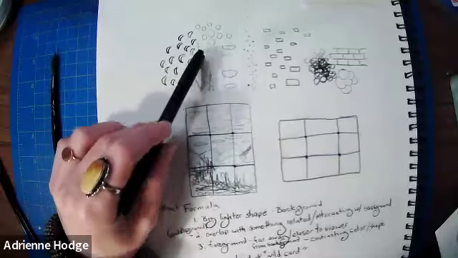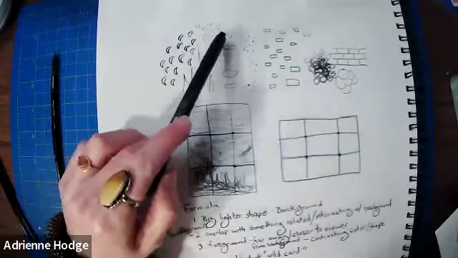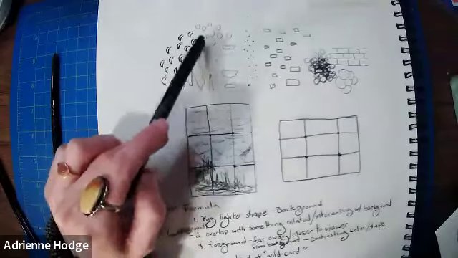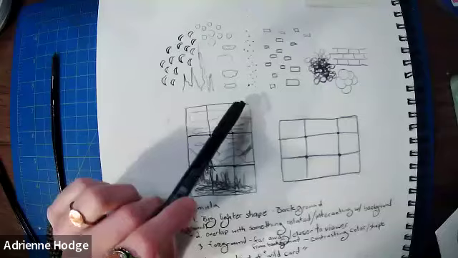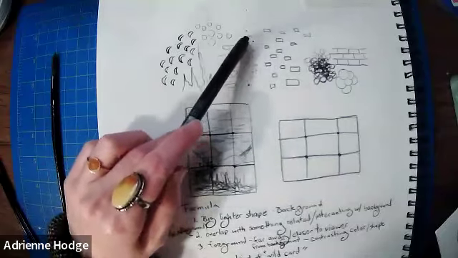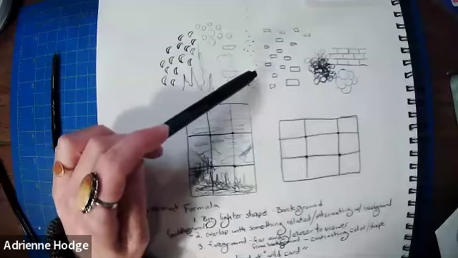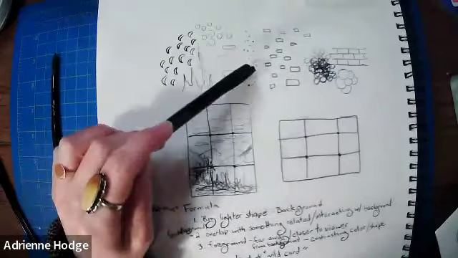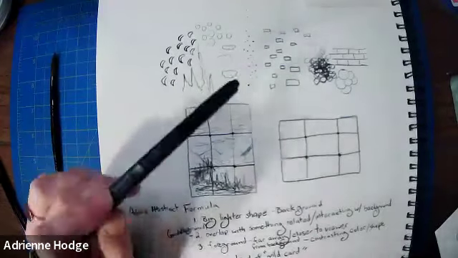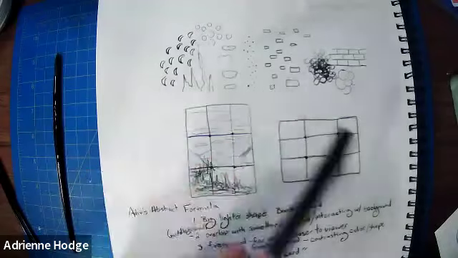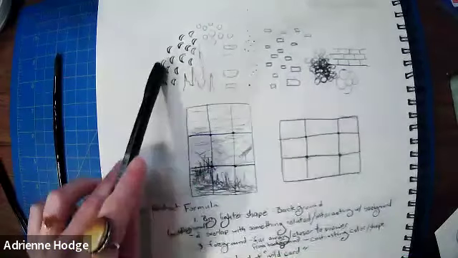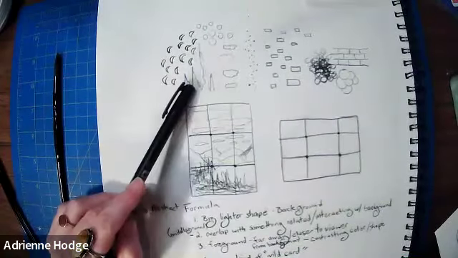It's very sci-fi-esque, or it could be like a rock formation, maybe some little bubbles, maybe some floating clouds, or some little floaty dots that feel like little bubbles or little sparkles or little fairy dust stars. And then I've got my floating rectangles, and these are all ones that I use in my personal artwork quite a bit.